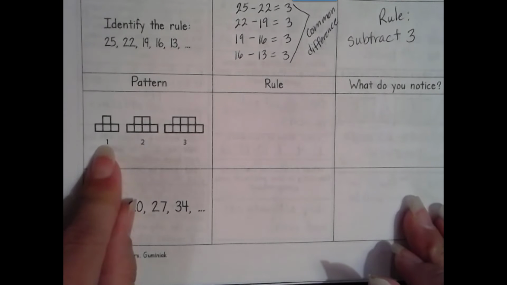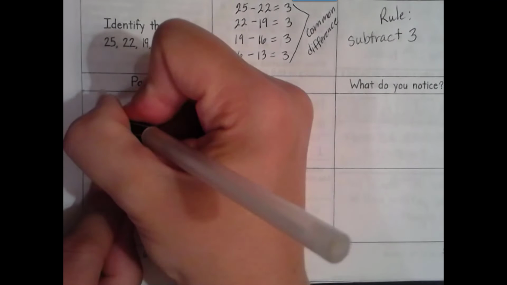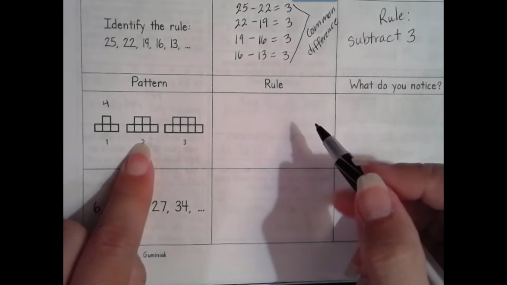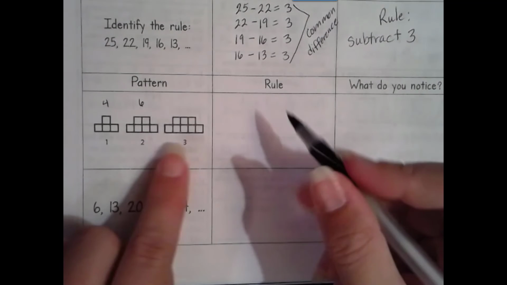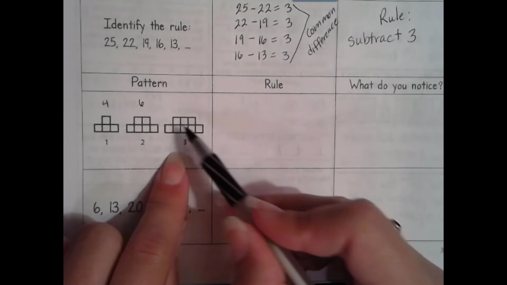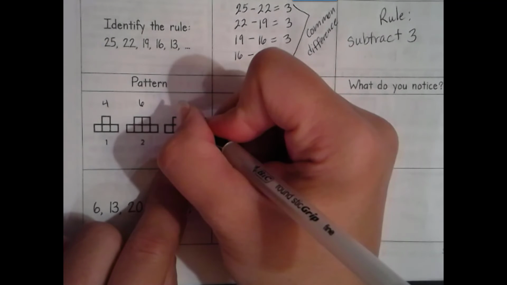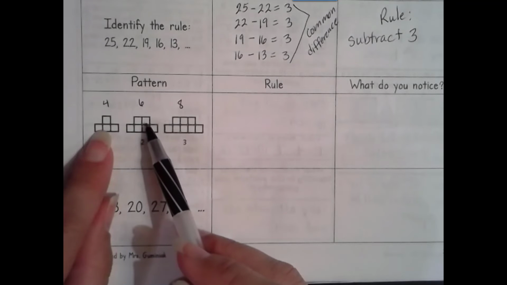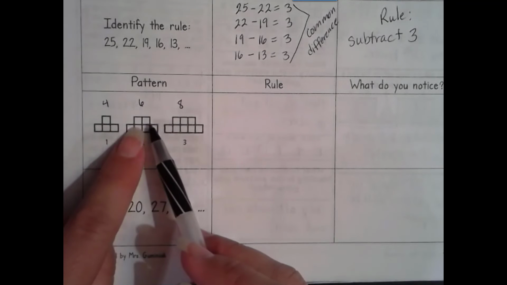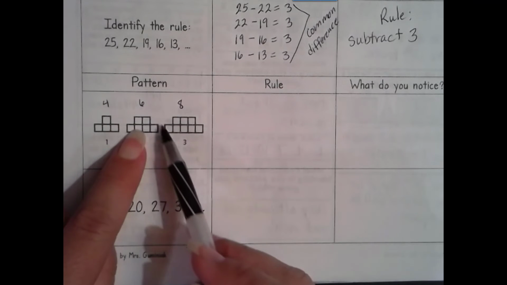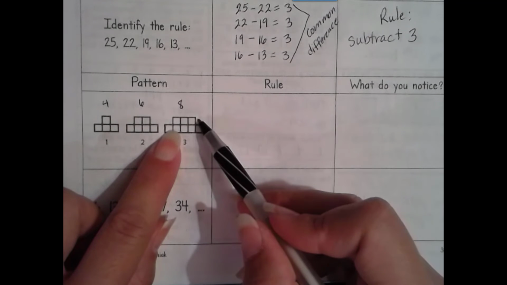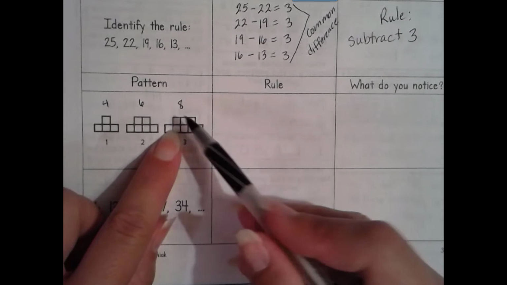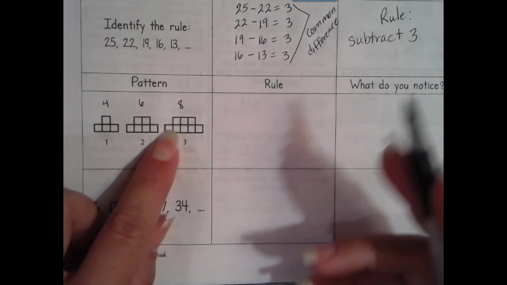So here in this first shape we have 1, 2, 3, 4 blocks. In this next shape we have 1, 2, 3, 4, 5, 6. In this next shape we have 1, 2, 3, 4, 5, 6, 7, 8. So it looks like we have, to this original shape, 2 blocks being added onto the side here. And then from this shape, 2 blocks being added onto the side here. So I could predict that the next one will have 2 blocks added on here. So that would be 2 more.